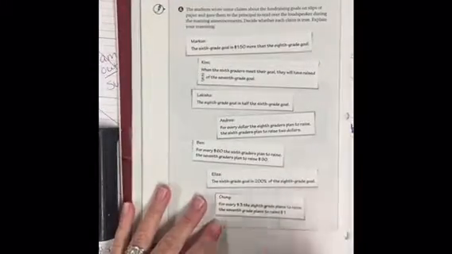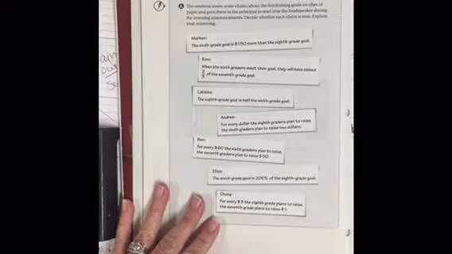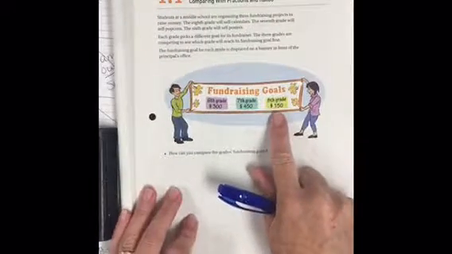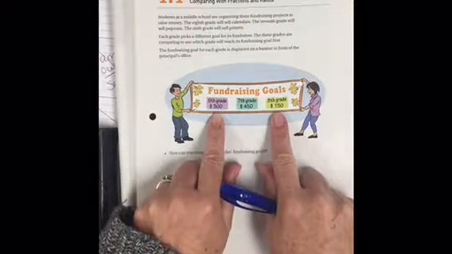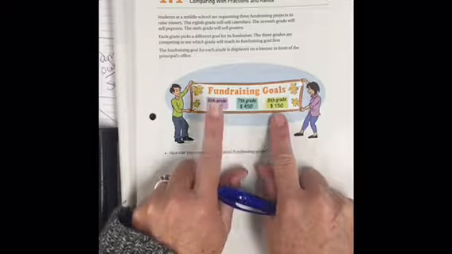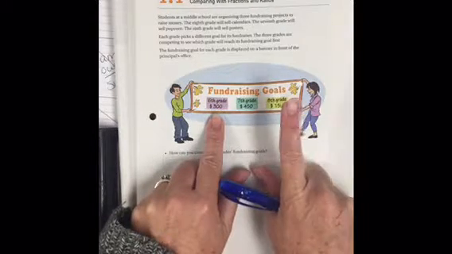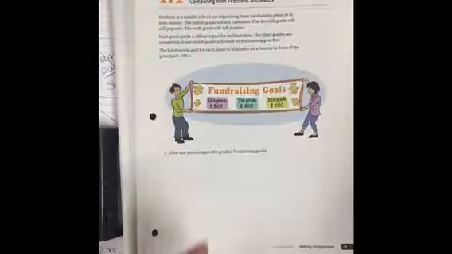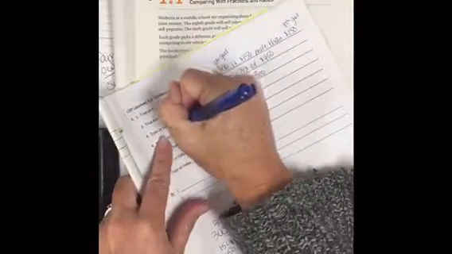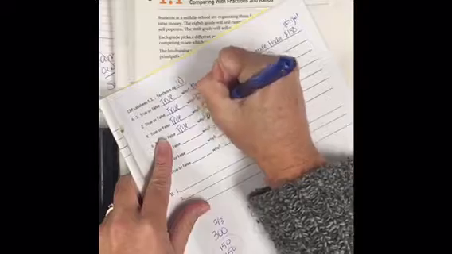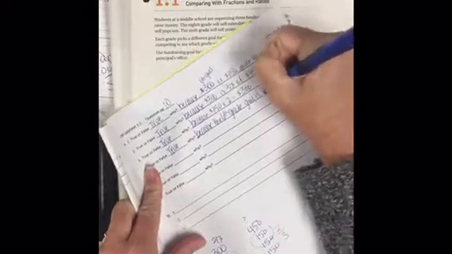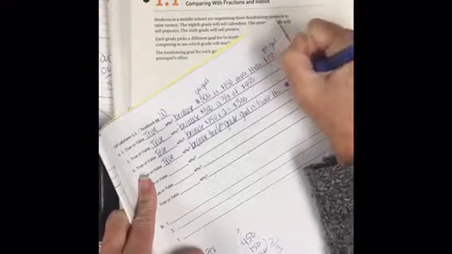4. Andres says for every dollar the 8th graders plan to raise, the 6th graders plan to raise $2. So wouldn't that mean that this one would end up being twice as much money, since we're earning $1 here and $2 over here? So is this number twice this? Absolutely. And so that would be true because the 6th grade goal is twice the 8th grade goal.